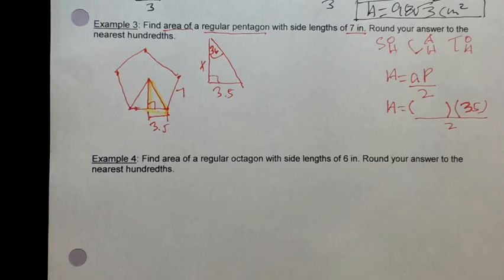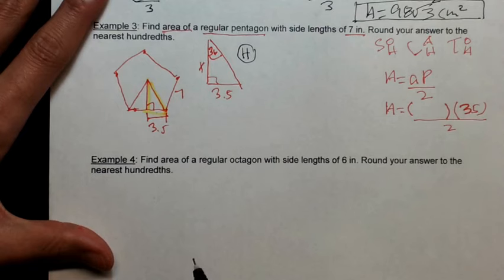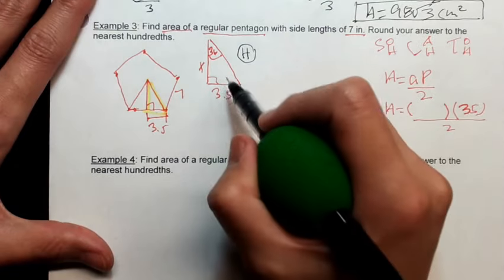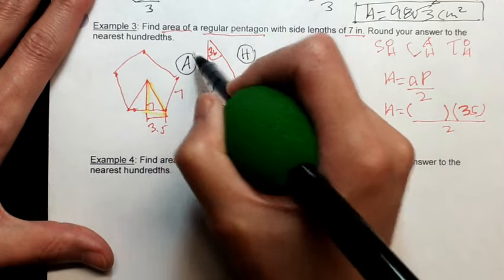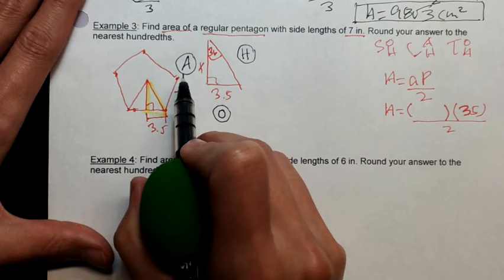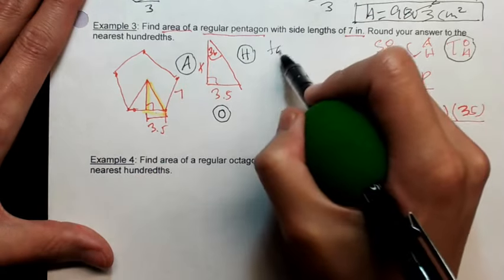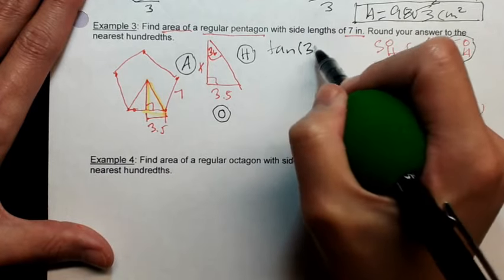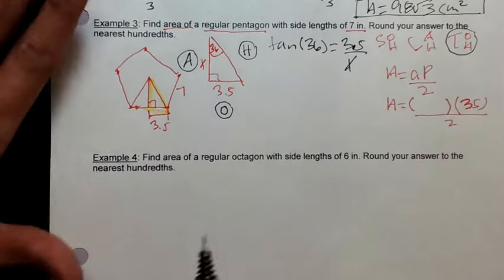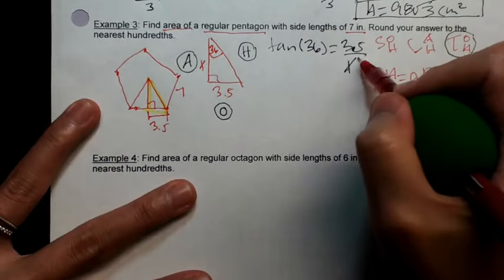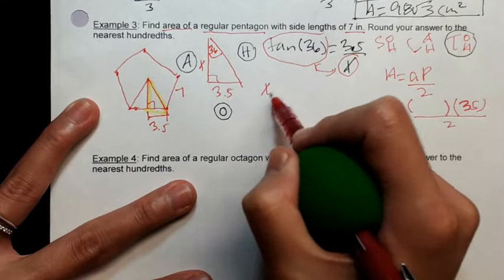So let's see if y'all recall SOHCAHTOA. Hypotenuse is here. Which is my opposite, the x or 3.5? 3.5, and that's adjacent. So according to my rule, I need adjacent, I know opposite, so it must be TOA. So tangent of angle 36 is equal to our opposite over the adjacent. Y'all remember the rule when the x was on the bottom? Swap.